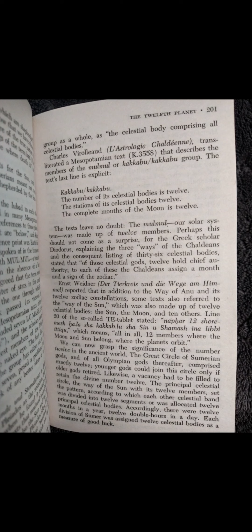Line 20 of the so-called TE tablet stated, "Nafar 12, Shirmesh, Hala Shah Kakab Lu, Shasin U Shamash Inalibi Itiku," which means, all in all, 12 members where the moon and sun belong, where the planets orbit. We can now grasp the significance of the number 12 in the ancient world.